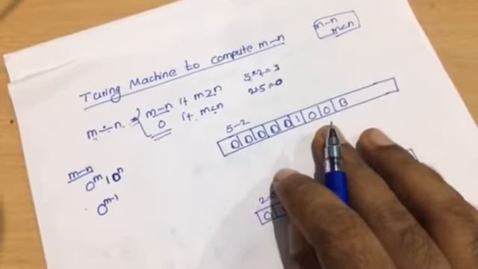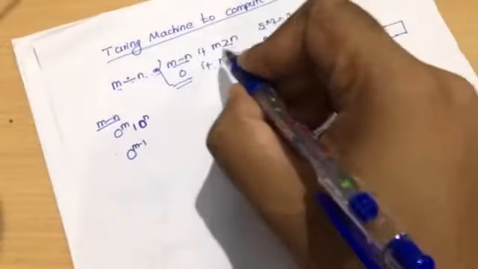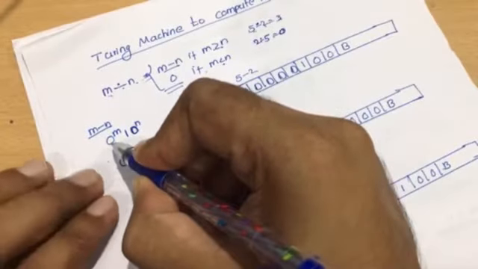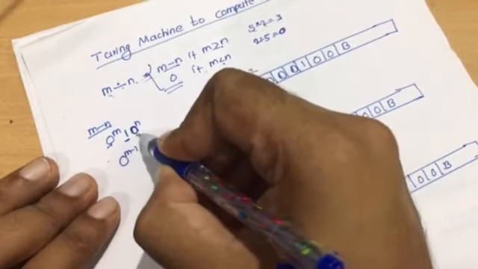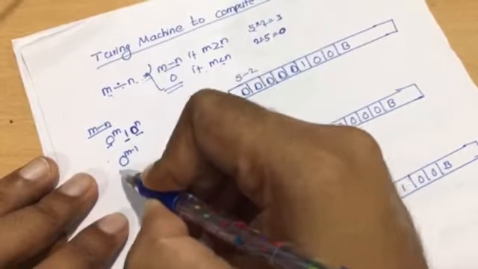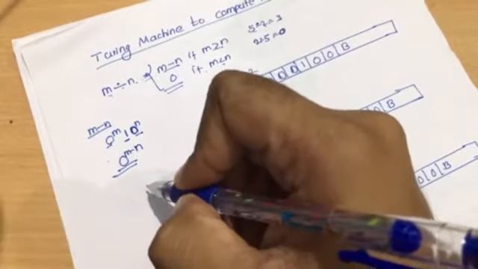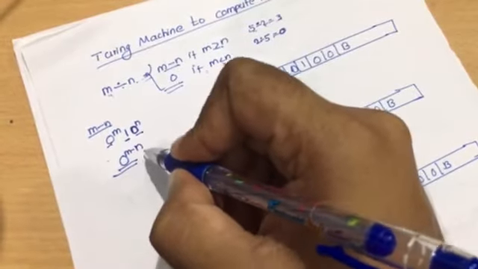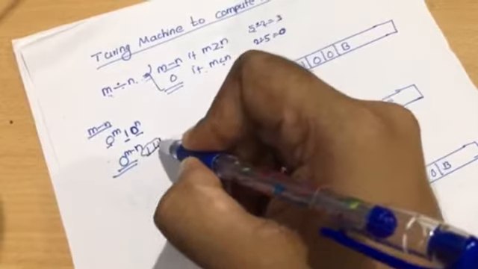Now in this Turing machine, the tape symbols will be represented as follows. Suppose you want to compute m minus n, then we will first write m zeros, then a 1, followed by n zeros. At the end of computation we will get a total of m minus n zeros on the tape. There will of course be some ones, and no need to bother about those ones.